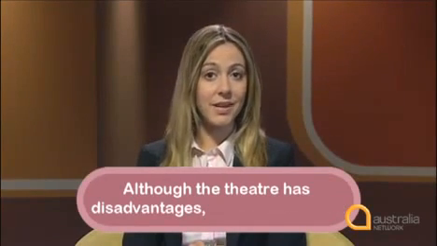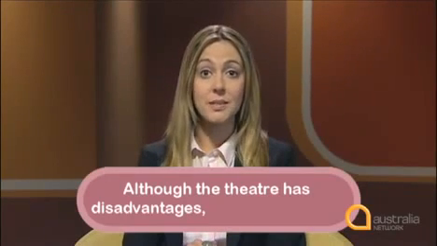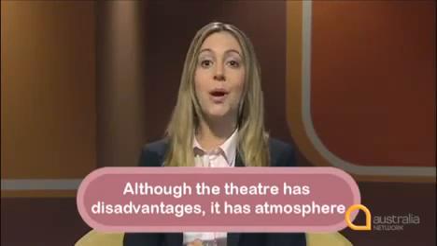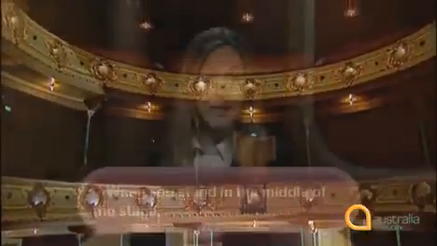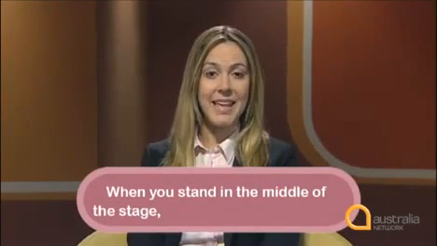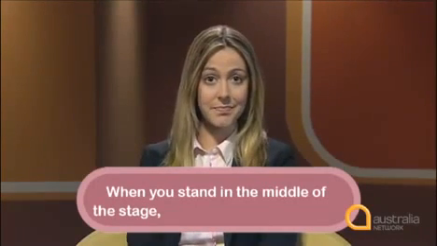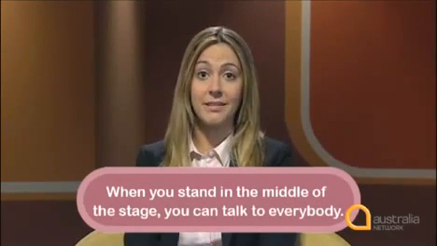Although the theatre has disadvantages is what is called a dependent clause. It depends on a simple sentence, it has atmosphere, to become complete and form a complex sentence. Here is another complex sentence. When you stand in the middle of the stage, you can talk to everybody. When you stand in the middle of the stage. That's a dependent clause. It needs another simple sentence or independent clause to make sense. When you stand in the middle of the stage, you can talk to everybody.